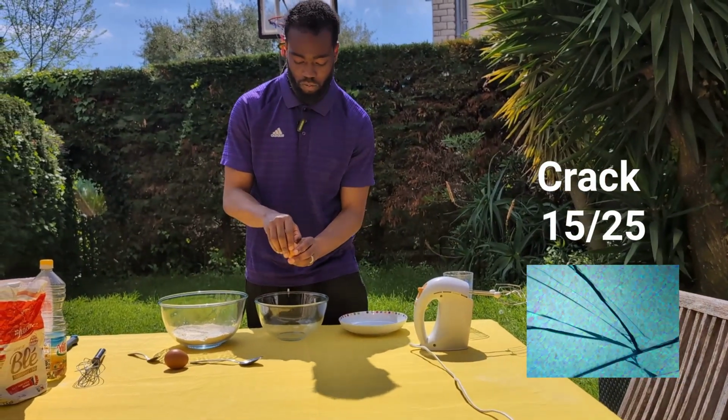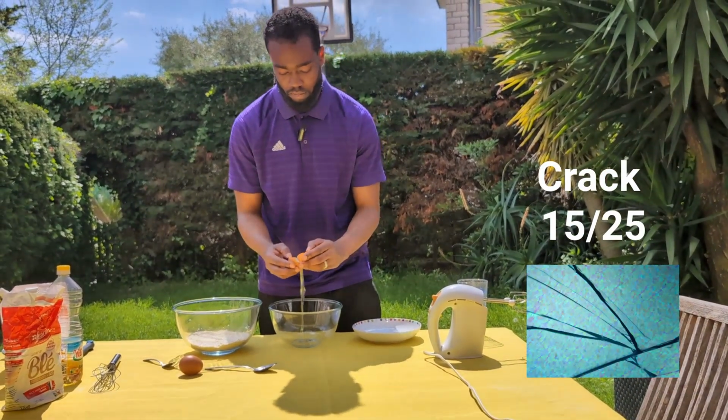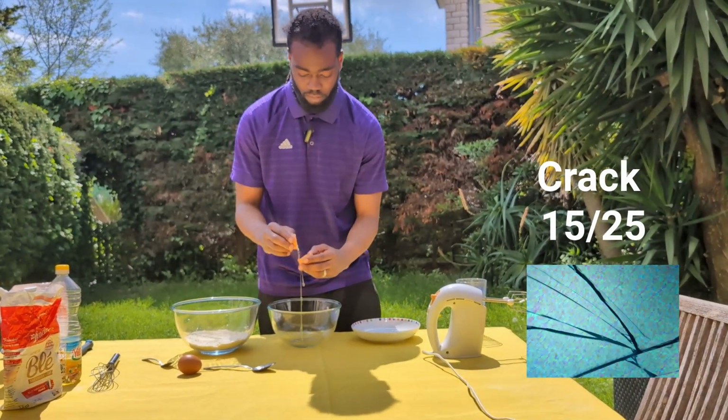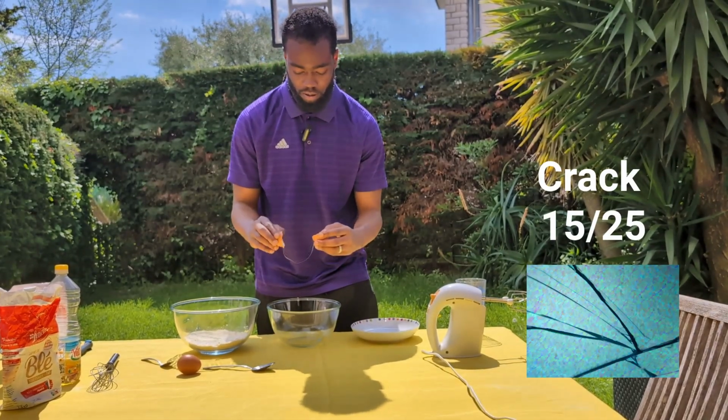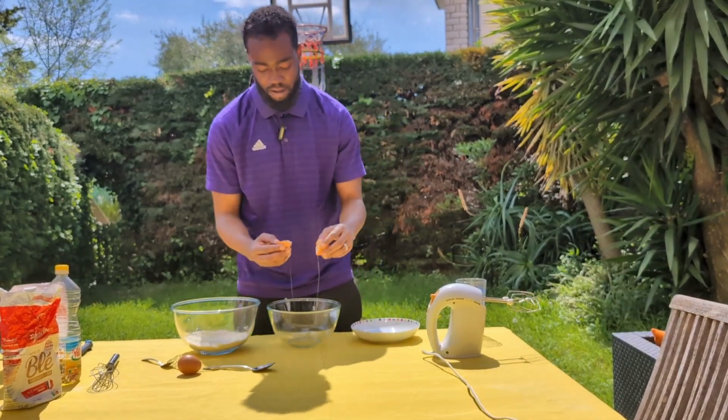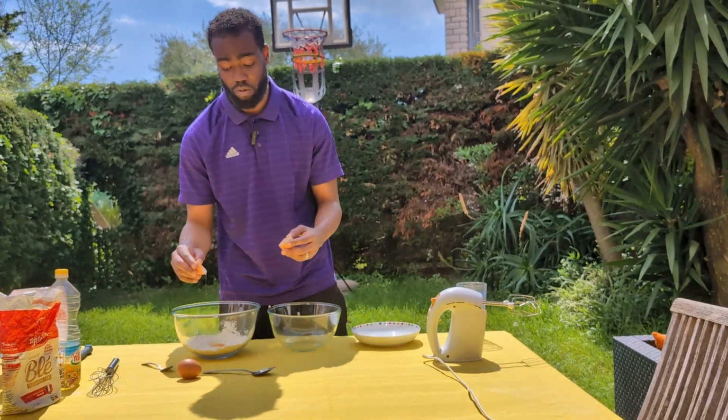All right, so it's all the white in this part of it and yellow in this bowl.